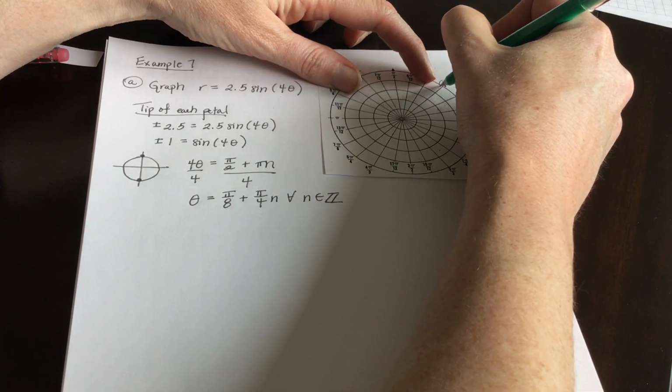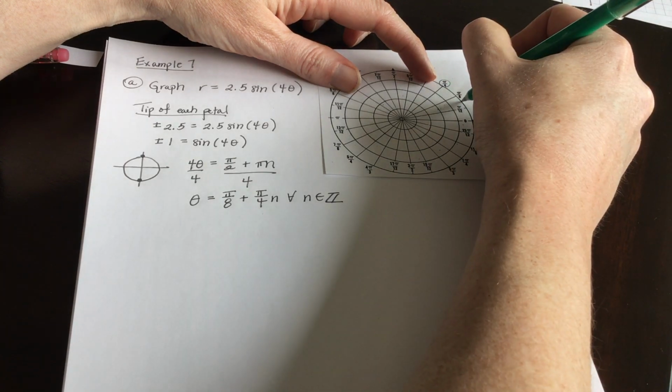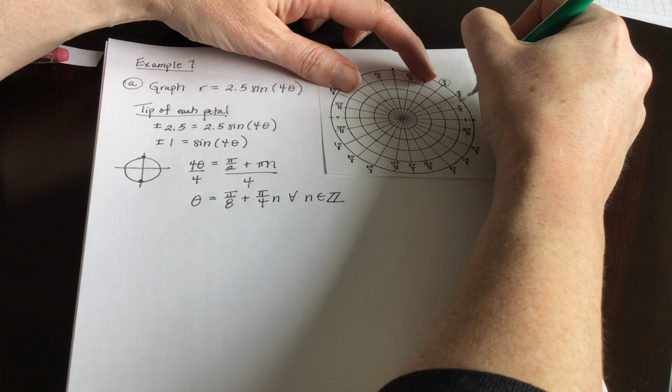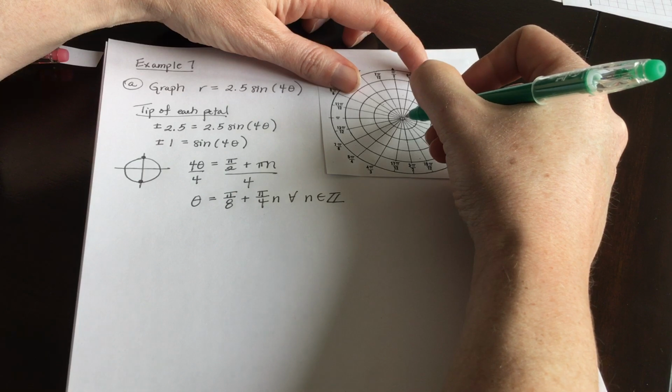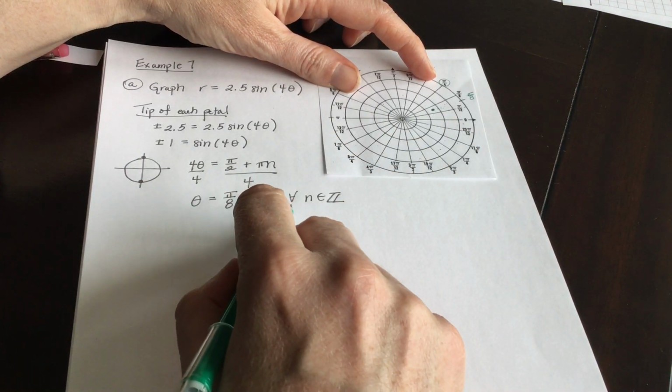Well, if this is pi over 4, and it took from 0, it took 1, 2, 3 spokes, then pi over 8 would be like halfway. I hope that makes sense, everybody. So you're going to go toward pi over 8, 2.5. So that would be your first one.